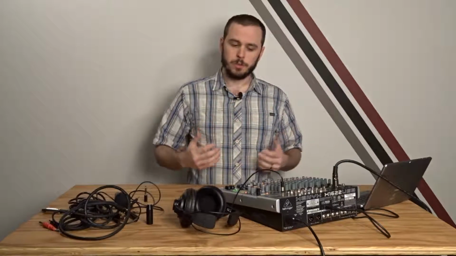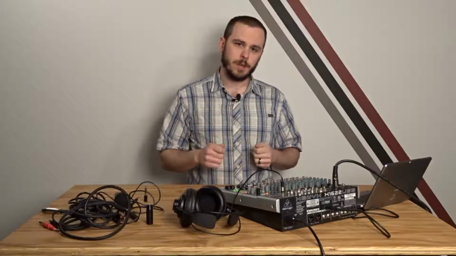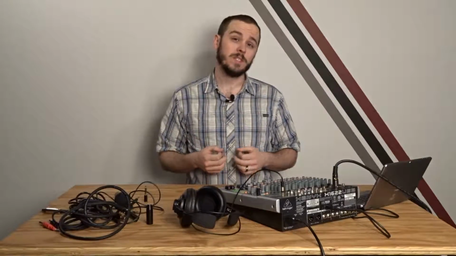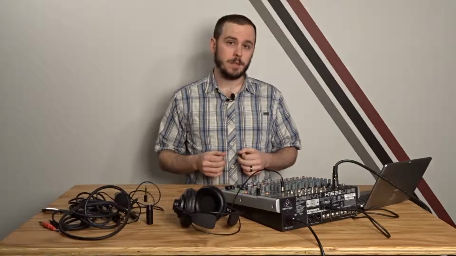You could also reduce your analog side on your mixer or your interface. Bear in mind, though, that if you reduce the analog output, you're going to be reducing your dynamic range and creating a situation where you may have a little bit more noise. That's not always the end of the world, but clipping certainly can be the end of the world.